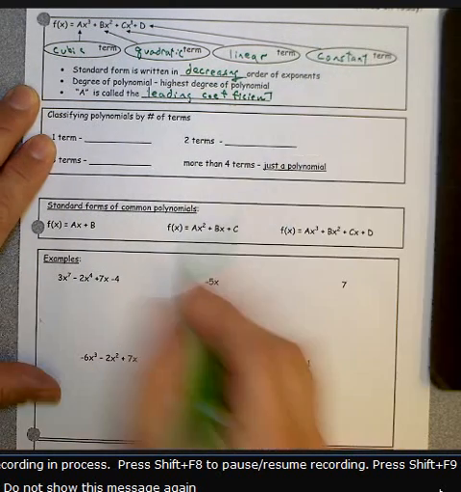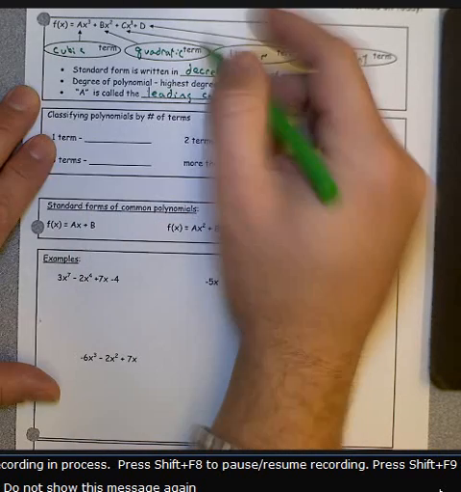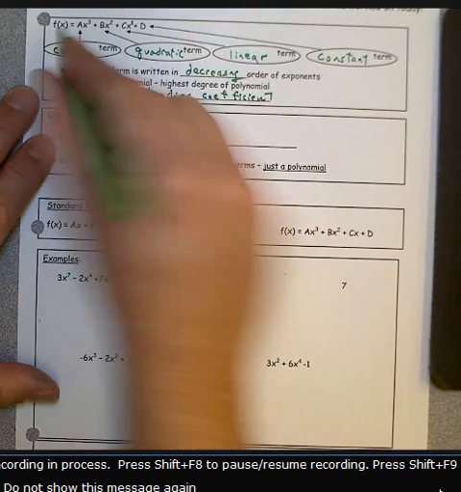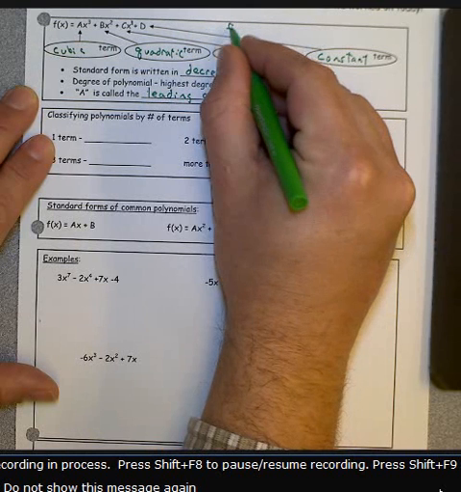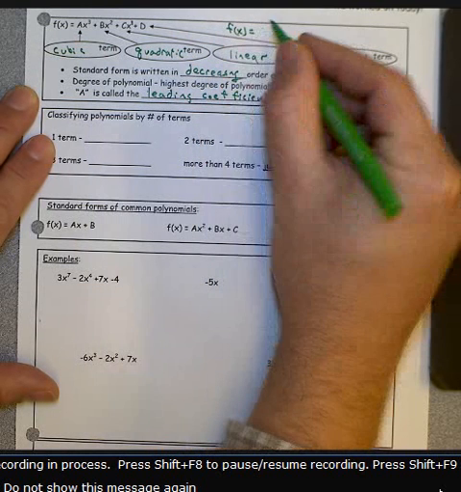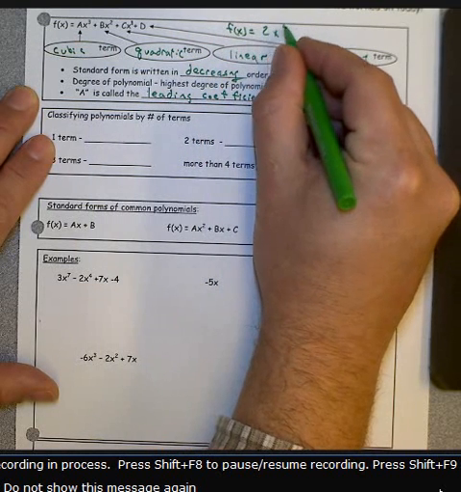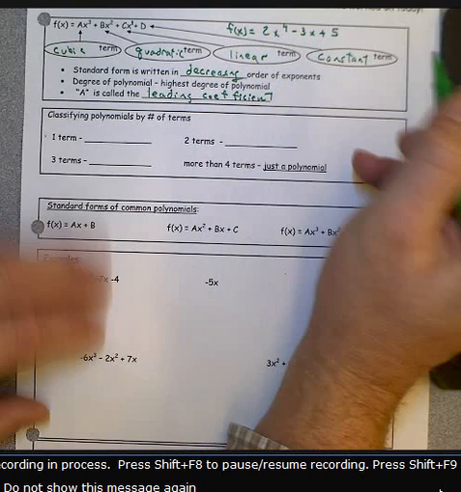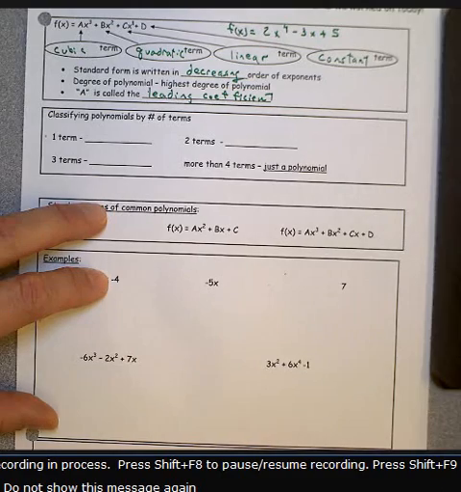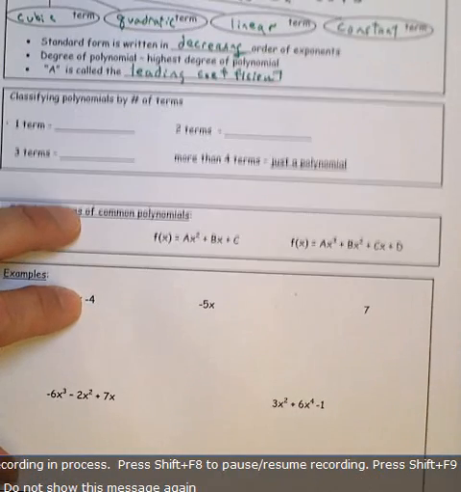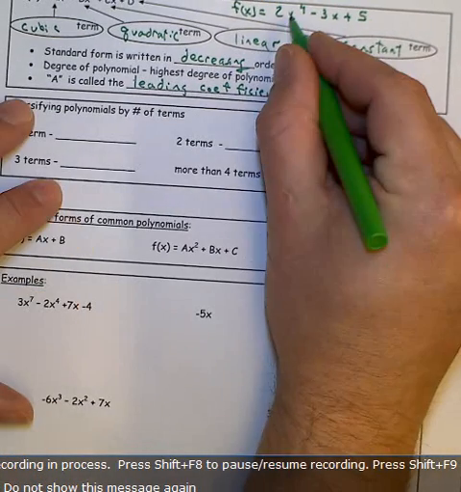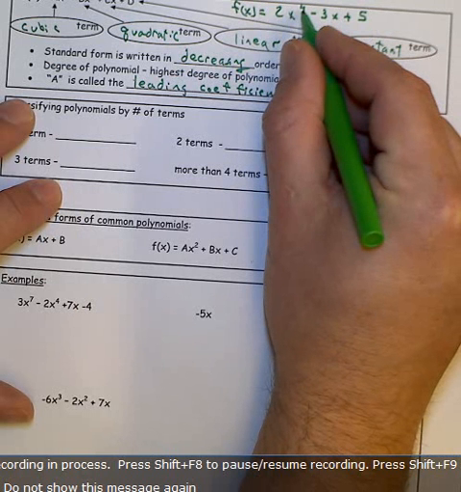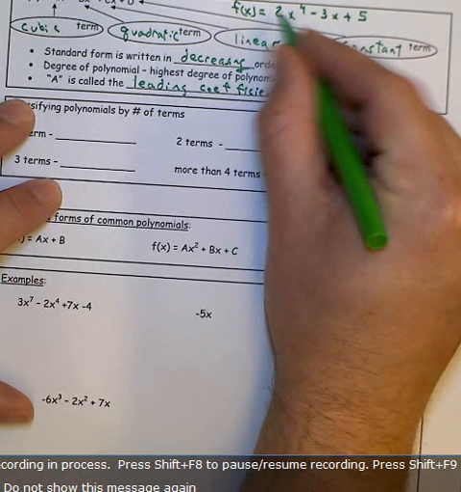Now, the reason this is called a constant is because, for instance, let's say that instead of this generic polynomial, we had f of x equals 2x to the 4th minus 3x plus 5. And then I said, well, let's make x equal to 6. If I plugged in 6 here, I would get 6 to the 4th times 2. That would be the value of this term.